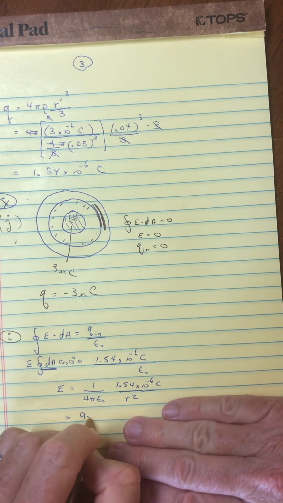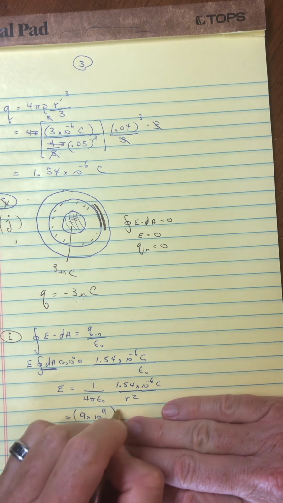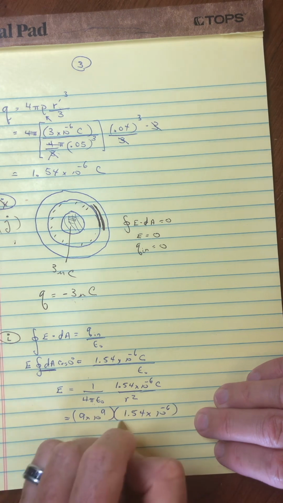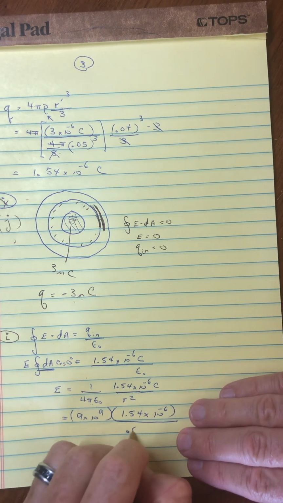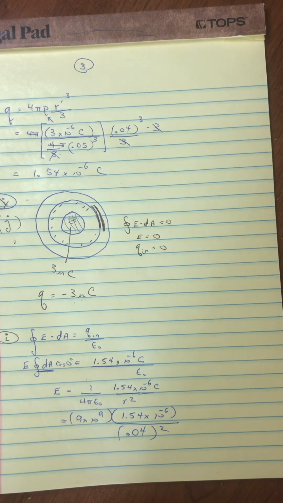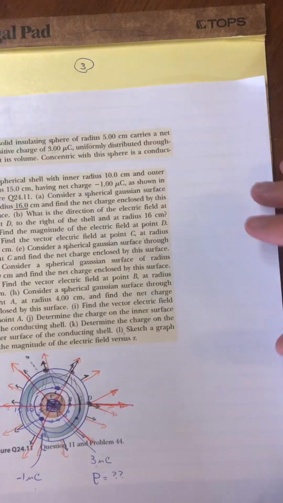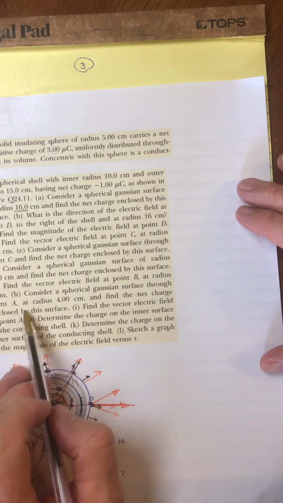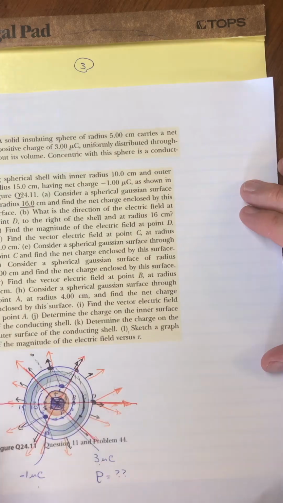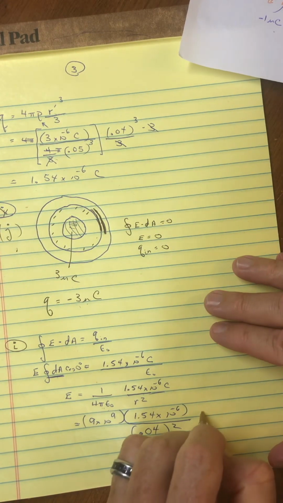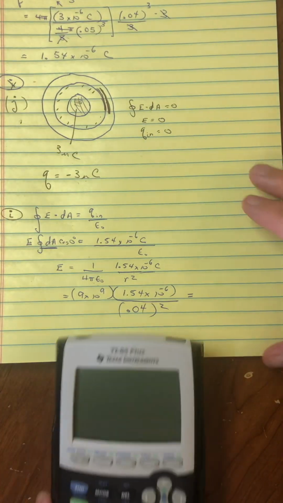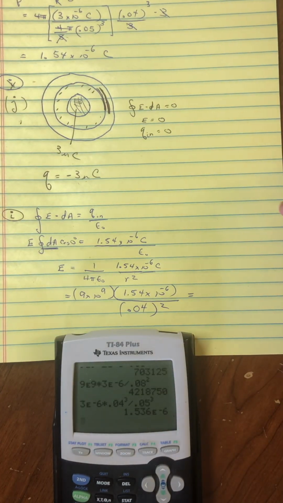And so then I can do the 9 times 10 to the 9th here. I can do the 1.54 times 10 to the minus 6. And I can do a radius of, and I probably should go back and check. We were at point A, consider point A, then find this field at point A. Okay, and so this would be the magnitude. And it too would be radially outward when we get into the part that says what is the direction.